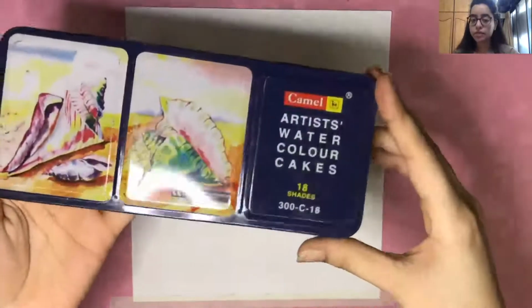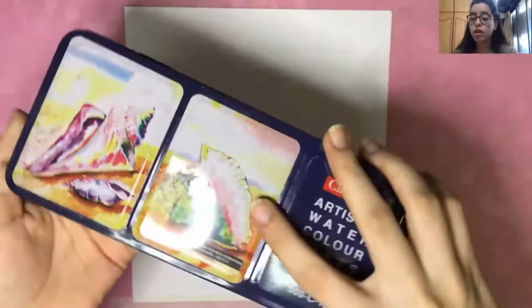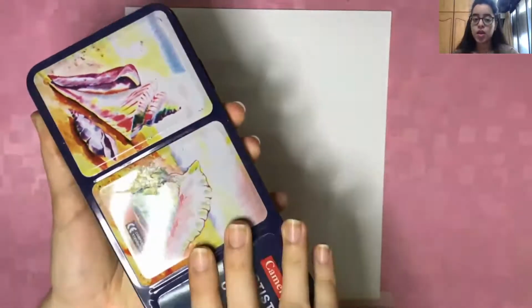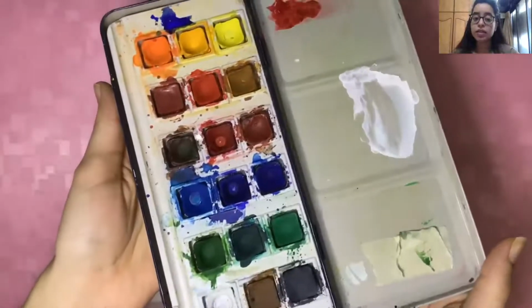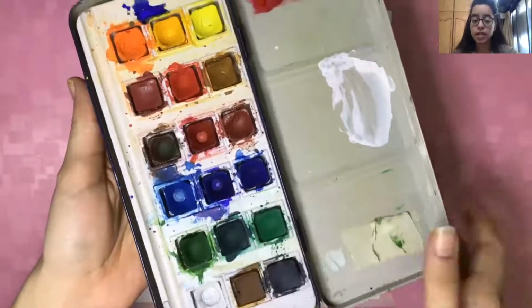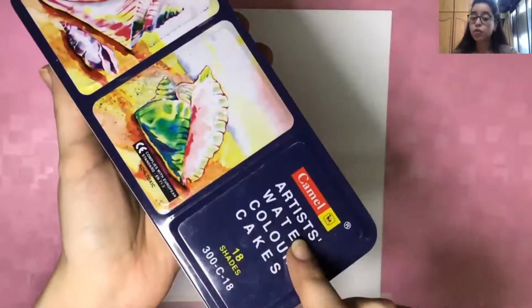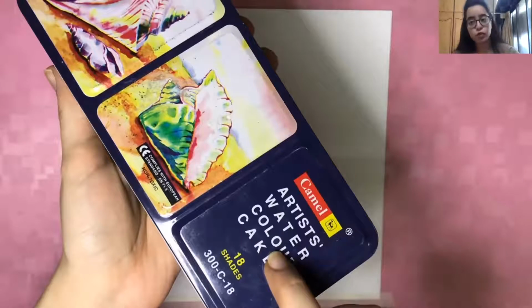The next material that you need in today's class are these paints. I'm using these watercolor paints over here. I'm going to use these colors over here. If you don't have watercolor paints, you can use your acrylic colors, you can use your poster colors, any paints that you have.